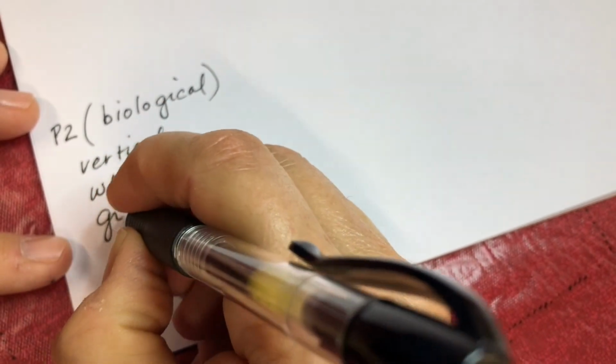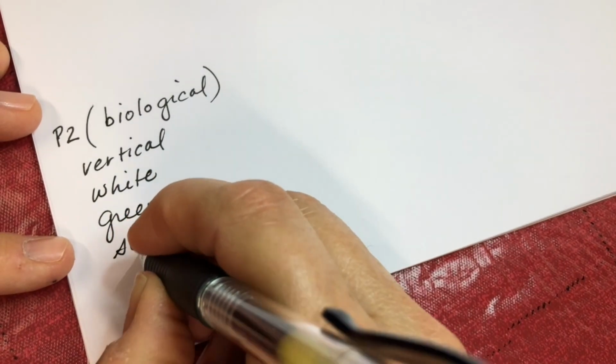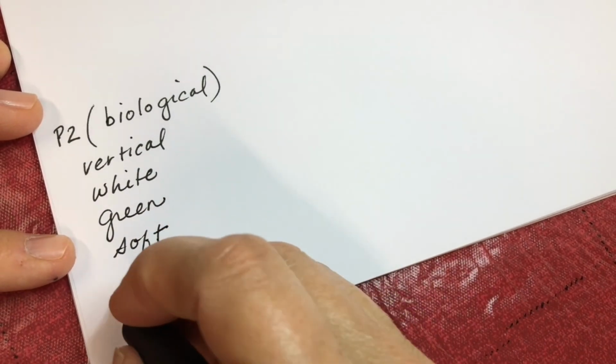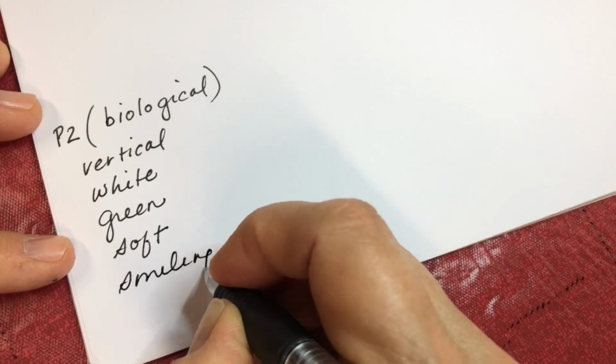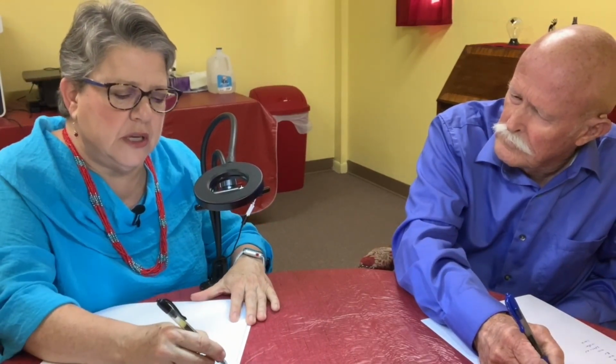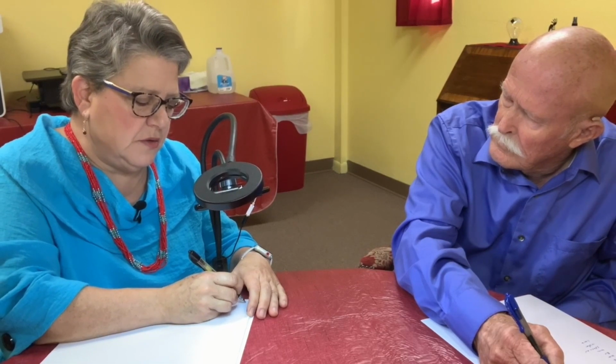White, green, soft, smiling. Sure. Page 3. P2, bio, continued.